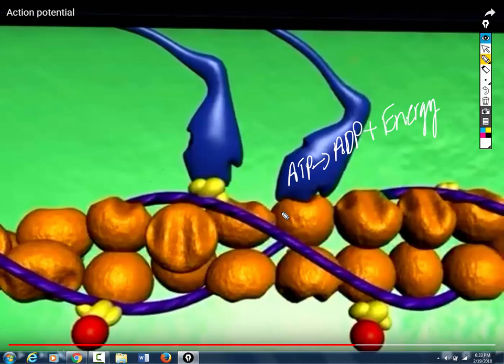Now watch. The number of connections between actin and myosin determines how hard the muscle contracts. So watch. If you flood in calcium, a ton of calcium, it can bind to more troponin complexes, right? Troponin C, are you with me?